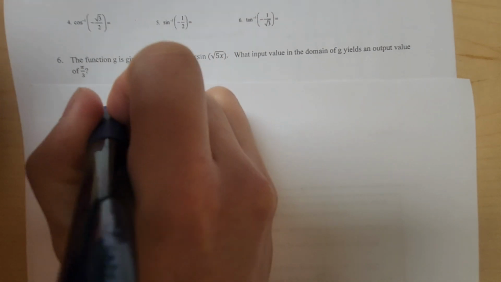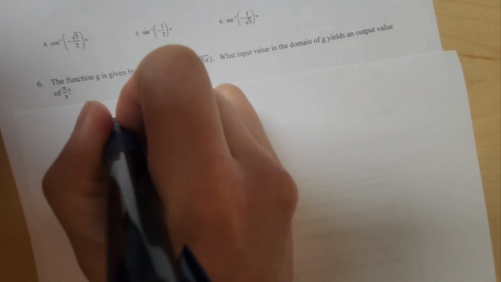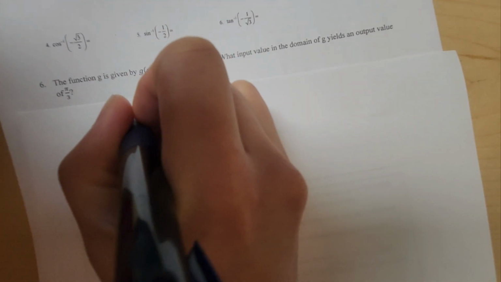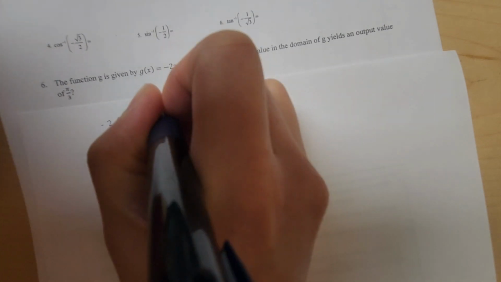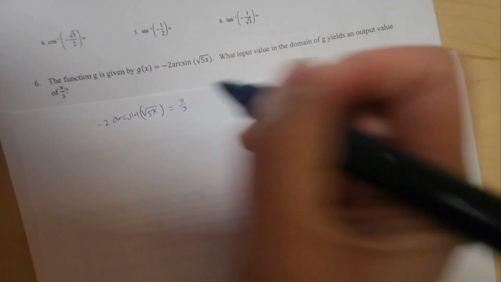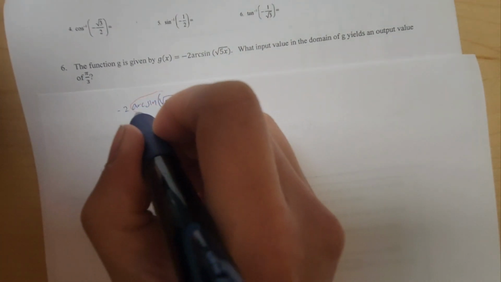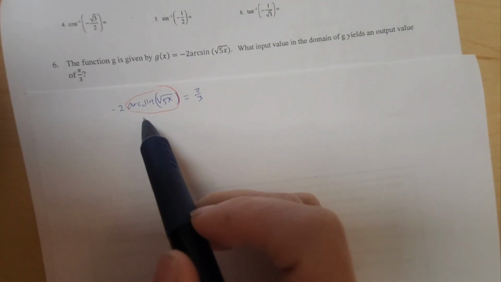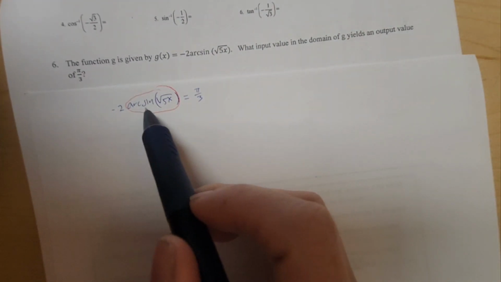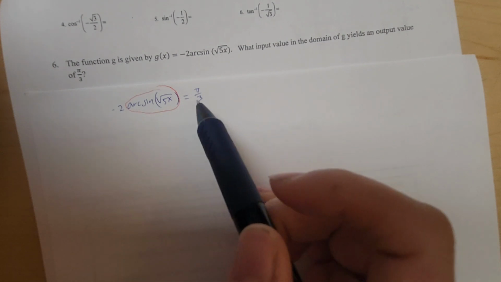So -2 arc sine of square root of 5x is equal to pi over 3. So that's the first step. Now, if you remember, we want to have a trig ratio by itself. I know we've done only sine and cosine stuff, but treat the arc sine the same way of isolating.